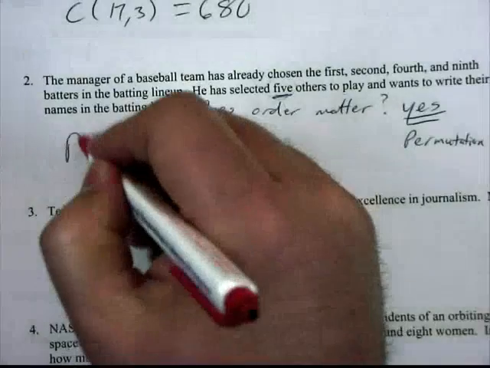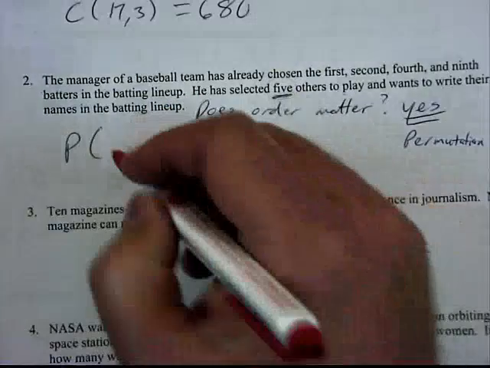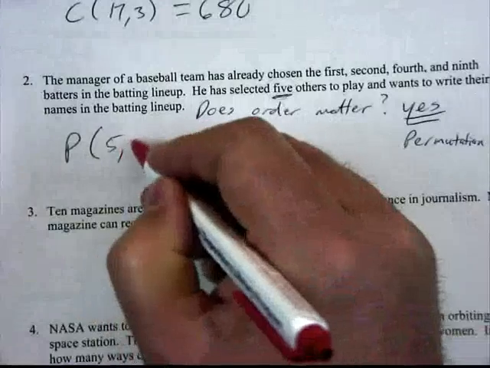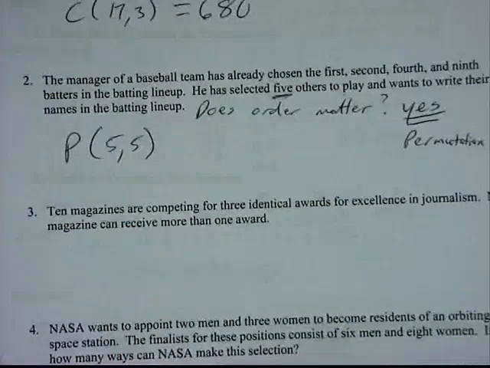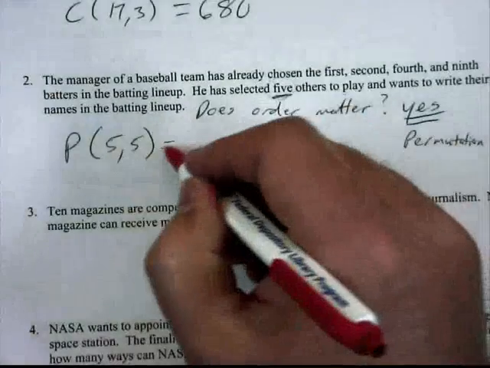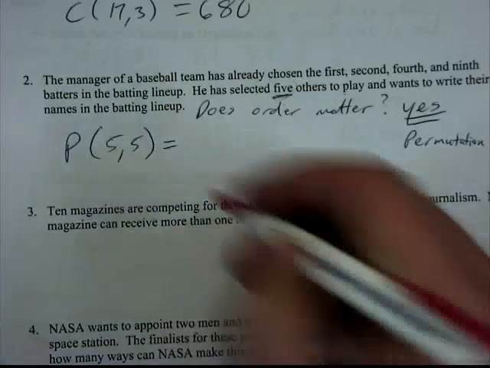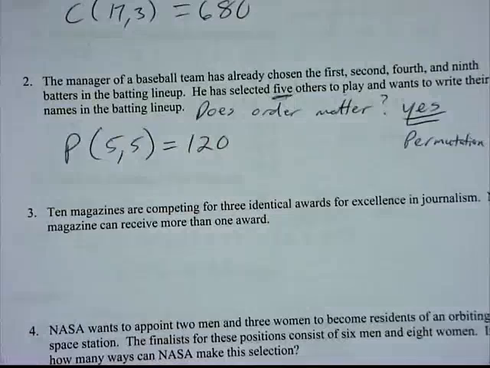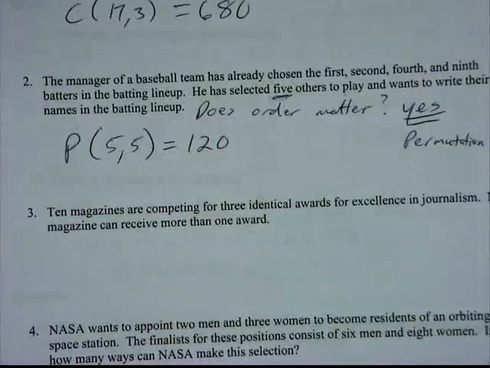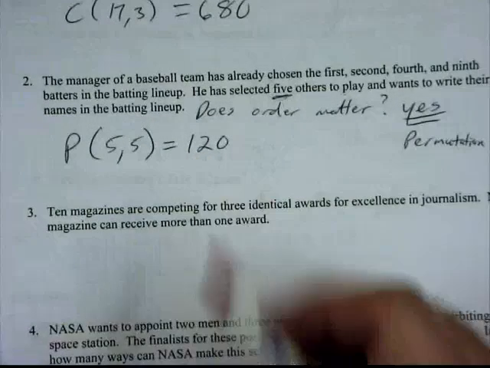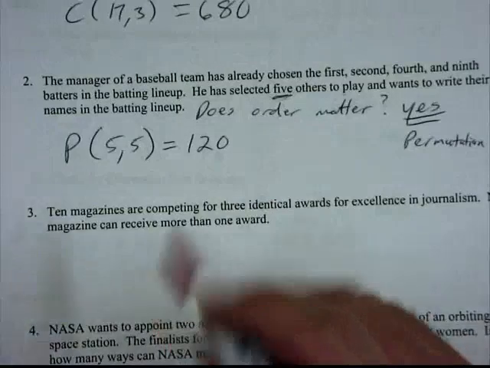So since we've got a permutation, we've got 5 players, and we're choosing them for 5 different slots, which would be, if we go to the calculator, 5 permutation 5. That gives us 120 different lineups that could happen with those 5 players.